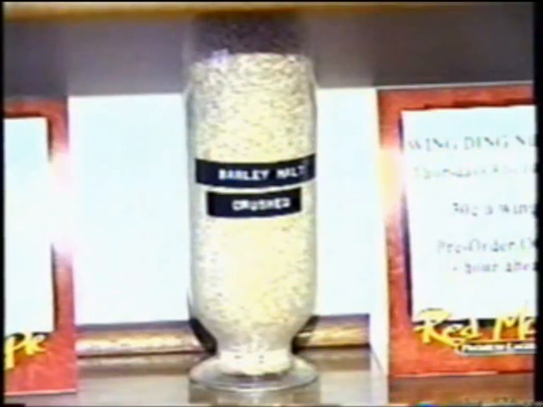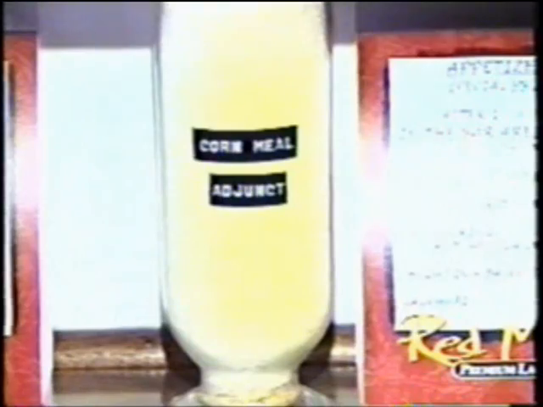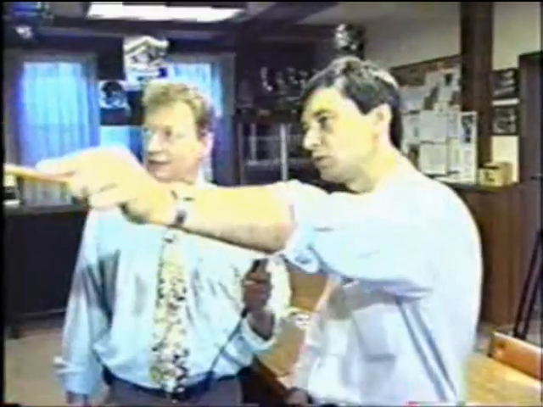So we start off with the barley malt, which is the main ingredient. It's barley which has been processed at a malting plant, in our case at Canada Malting in Thunder Bay. We crush it in a mill and weigh it out in a scale and then add it to its cooker. At the same time, the cornmeal is weighed out and added to its cooker, and the two cereal grains are cooked separately according to a specific temperature cycle.